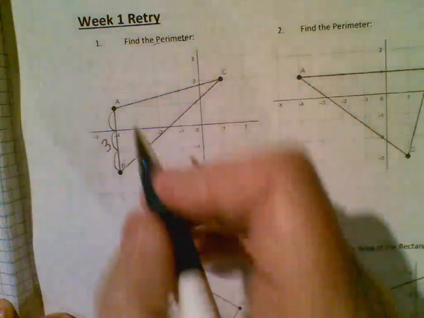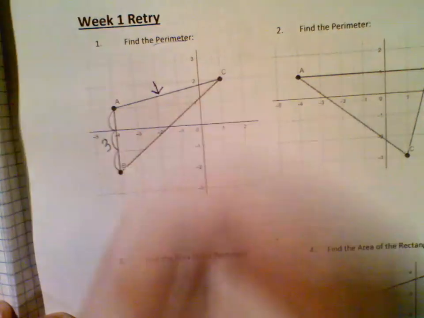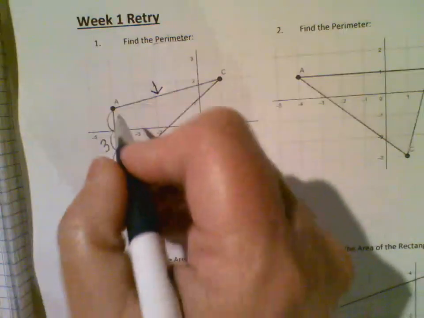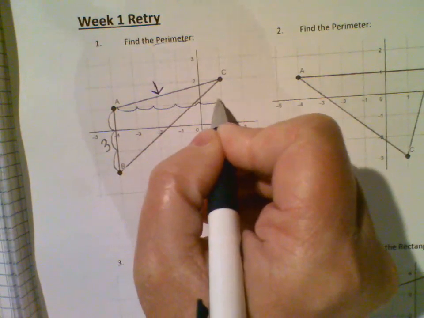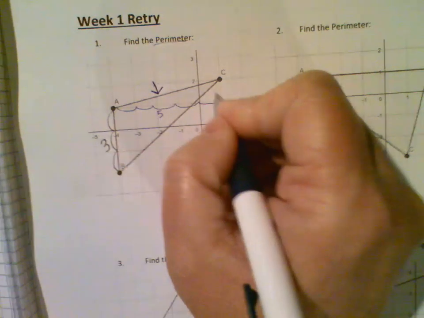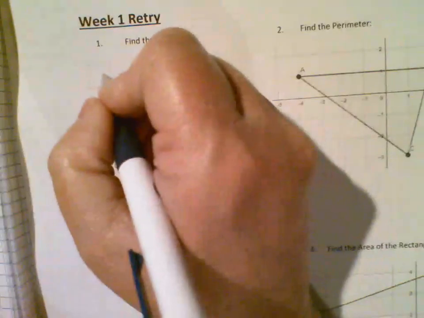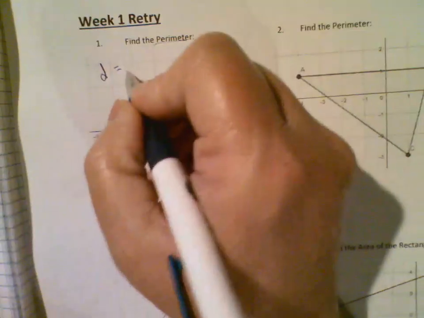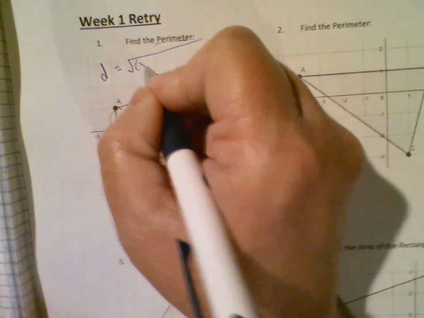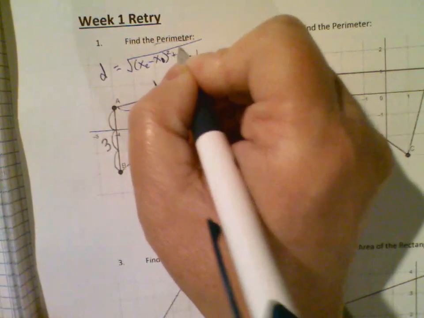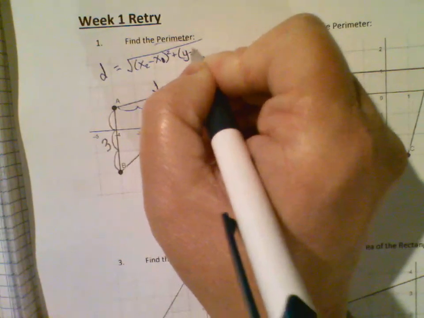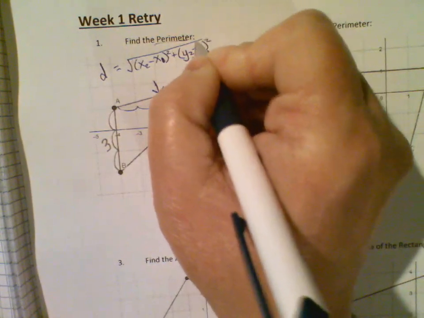Okay, next up, let's go for AC. It doesn't really matter what order you do them in. This goes 1, 2, 3, 4, 5 over, and 1 up. So when we do the distance formula, D equals the square root of the change in X squared plus the change in Y squared. What I'm seeing a lot of you doing is forgetting to take the square root at the end.